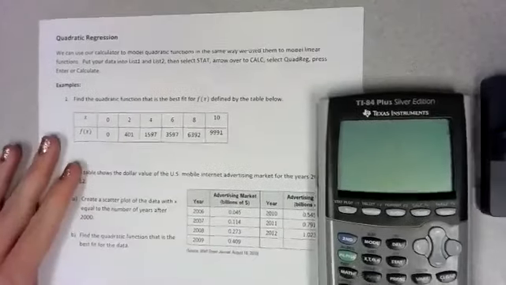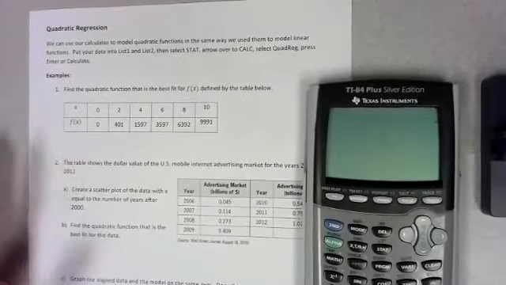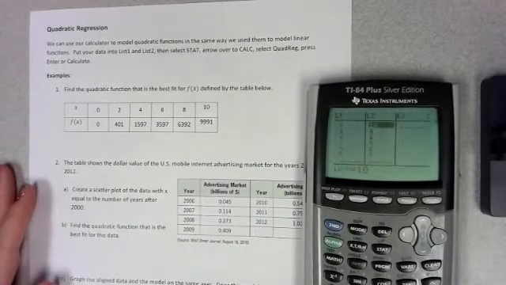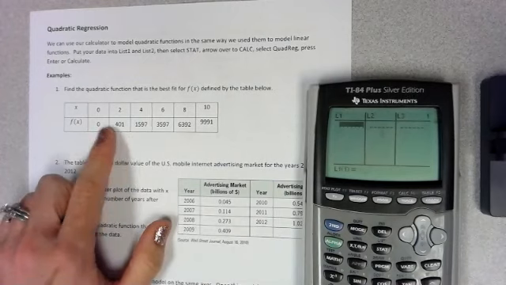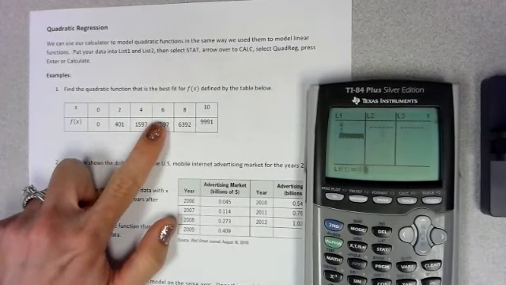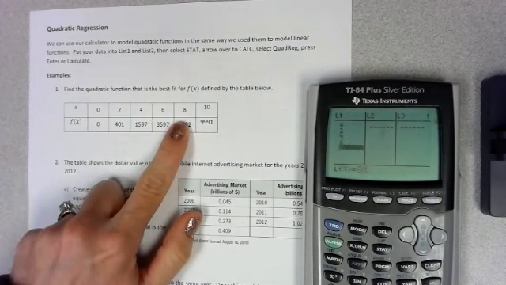I'm going to put my graphing calculator here, and we're going to do it. We're going to go ahead and go to stat. I'm going to go to edit. I need to clear this information out of my lists. And for the x values, I'm going to enter 0, 2, 4, 6, 8, and 10.